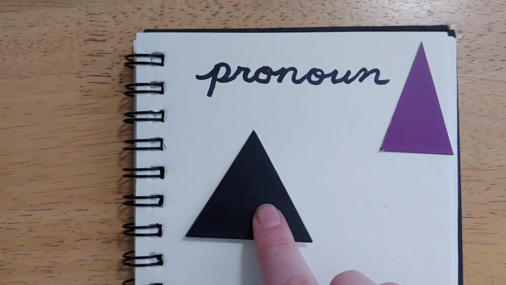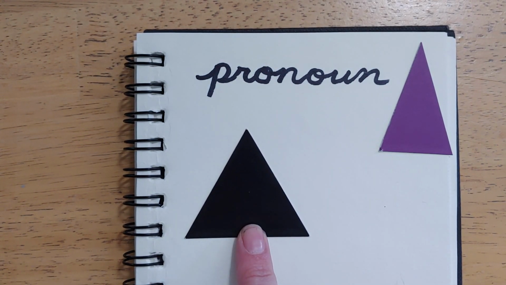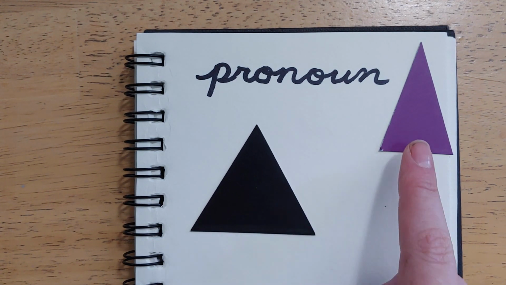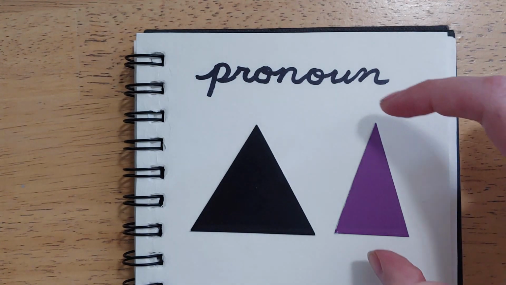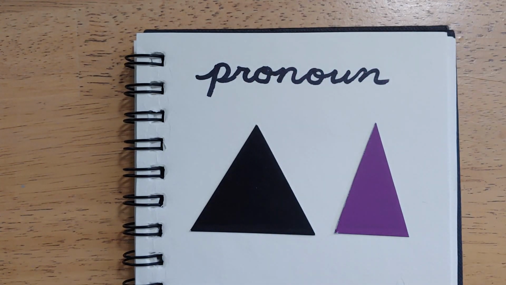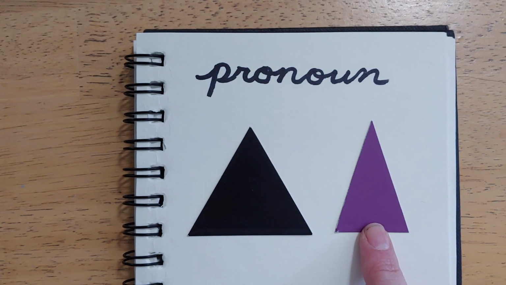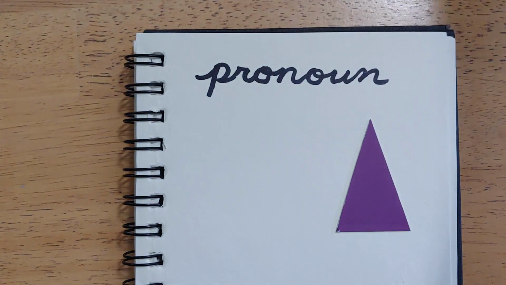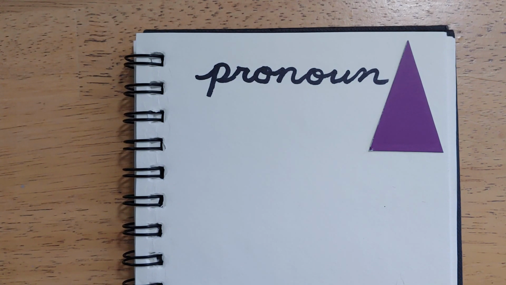Remember that a noun is the large black triangle, and it means a person, place, or thing, the name of a thing. Look at the symbol for the pronoun. They're both triangles. They're both the same height. The only difference is their color and the fact that the noun is an equilateral triangle, 3 sides the same, and the pronoun is an isosceles triangle, 2 sides the same and 1 different. The pronoun takes the place of a noun.